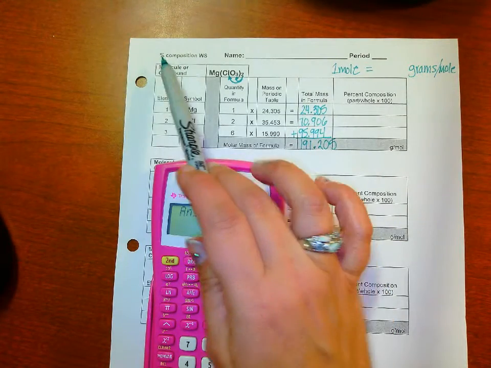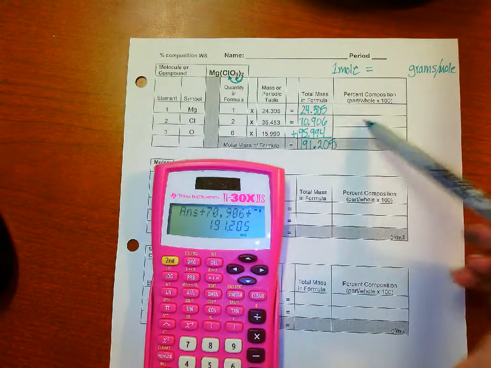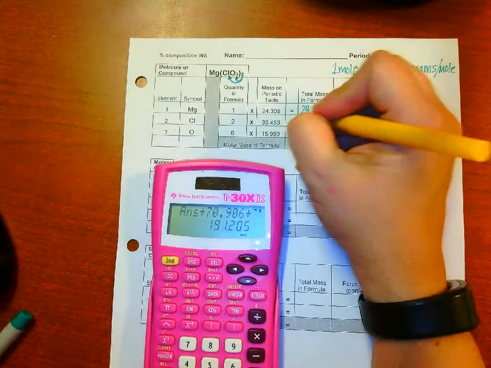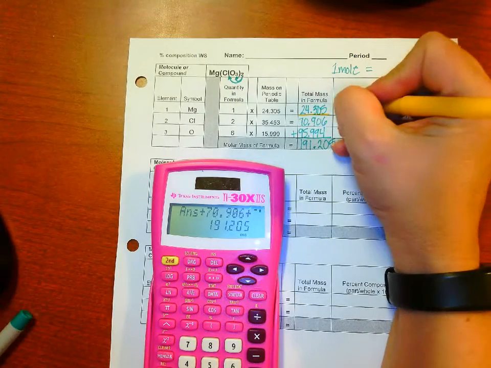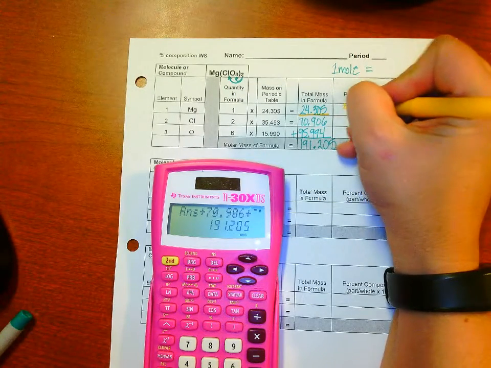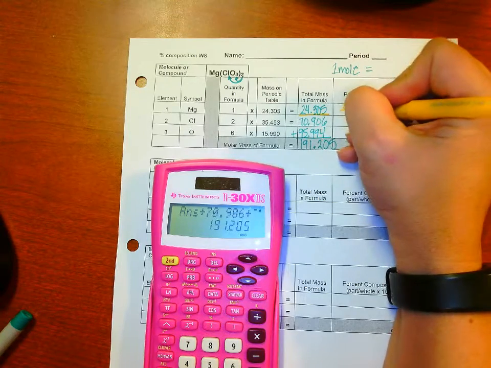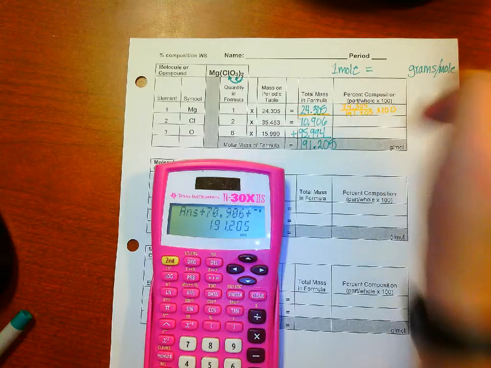In this exercise, we'll also ask you to figure out what the percent composition is of each substance. To calculate a percent, you take how much the part weighs, divide by the total, and multiply by 100. So in this first case, it's 24.305 divided by 191.205 times 100.